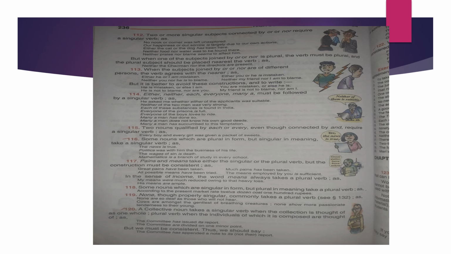Mathematics is a branch of study in every school. If physics is there, or mathematics is there, no matter that s is there, the idea is singular. That's why we are supposed to use a singular verb, which is is, or was if it is in the past tense, but we are not supposed to use are or were.